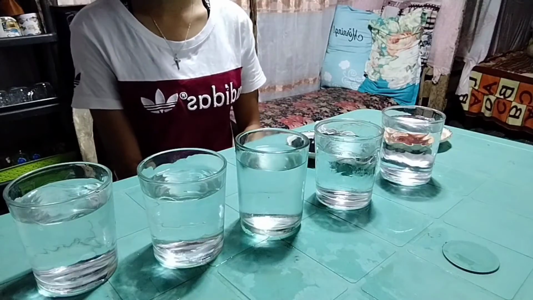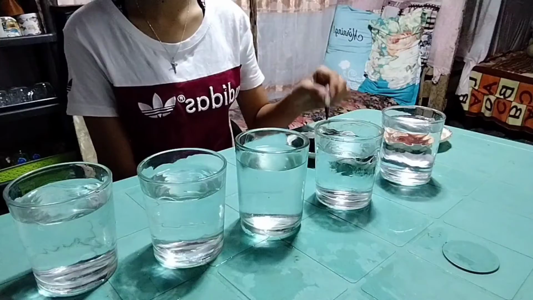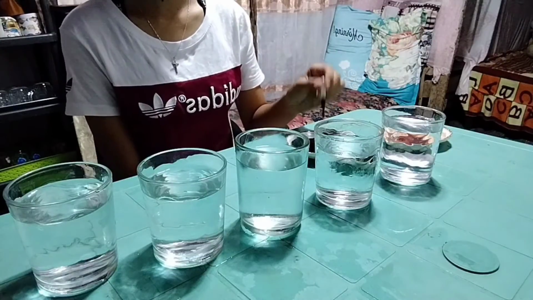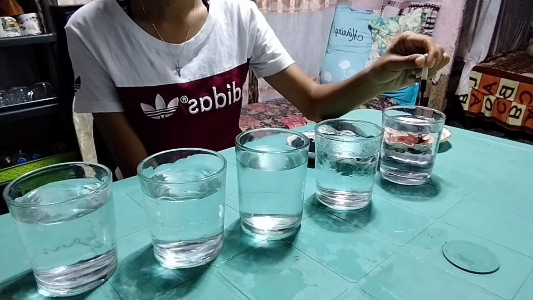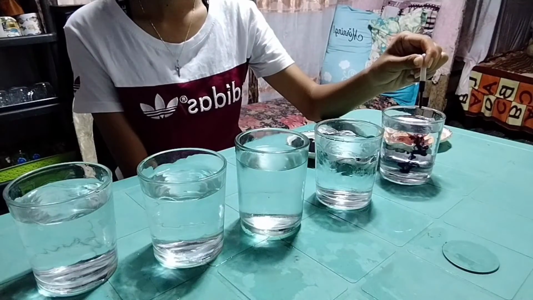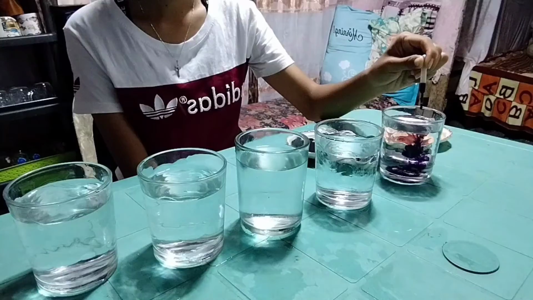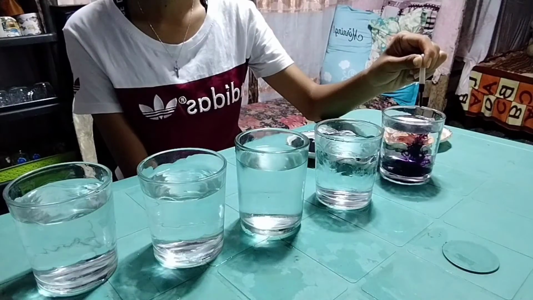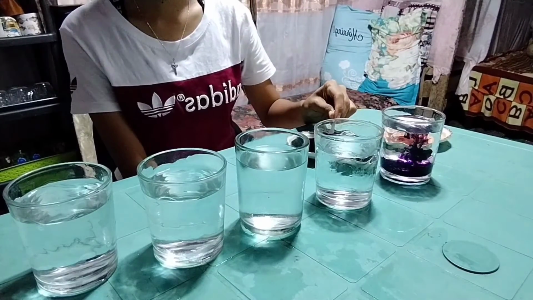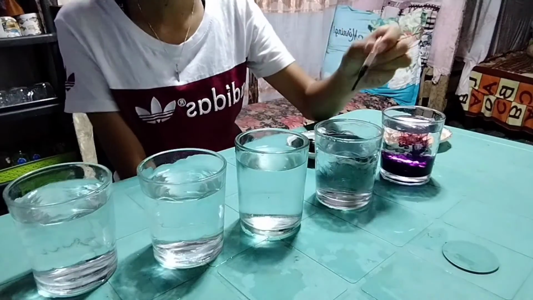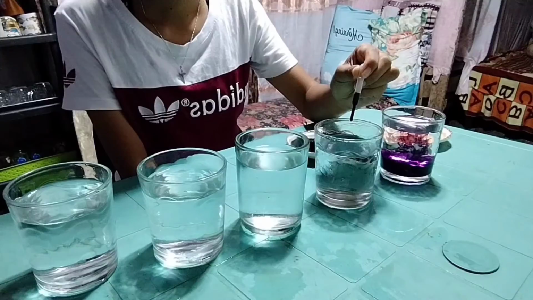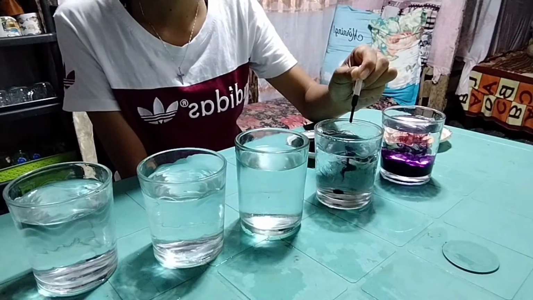So the first thing we should do is to add 5 drops of food coloring in cup number 1. For cup number 2, we should add 4 drops of food coloring.